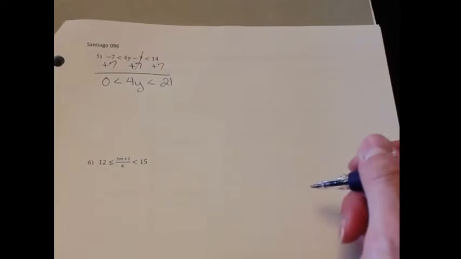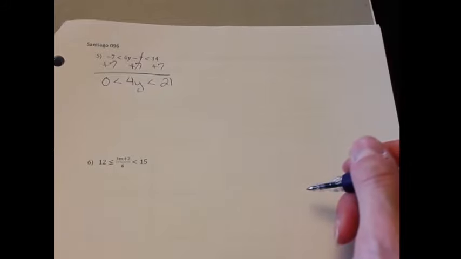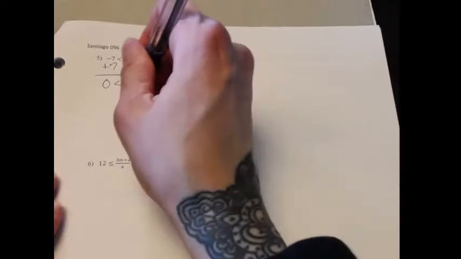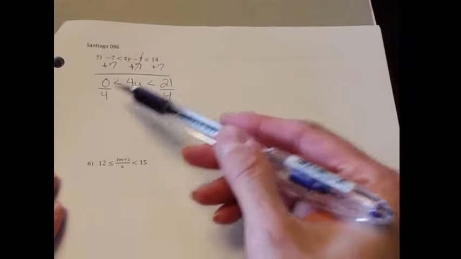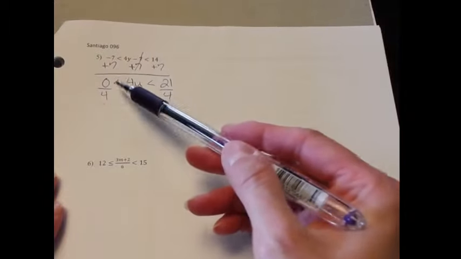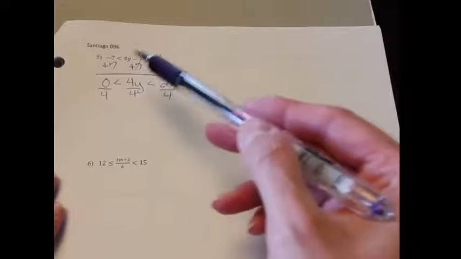Again, focus on the goal. The goal is to isolate the variable. We have 4 times y, so it makes sense to divide by 4. Because I am dividing by a positive 4, I do not need to flip the direction of the inequality symbols.